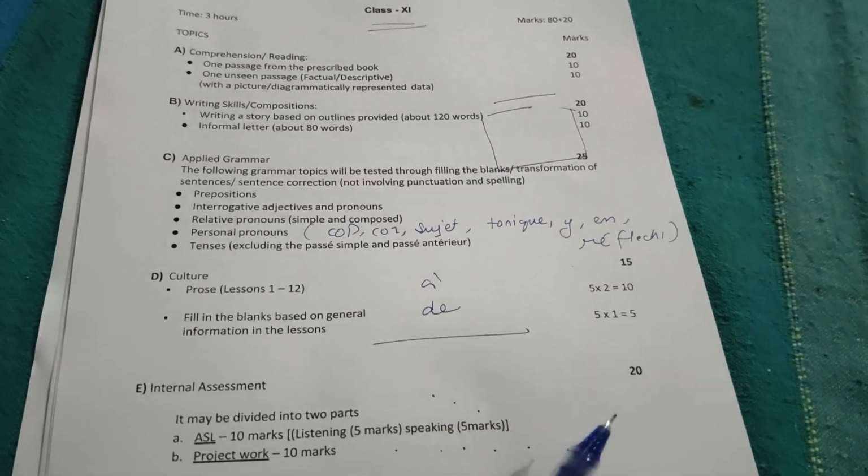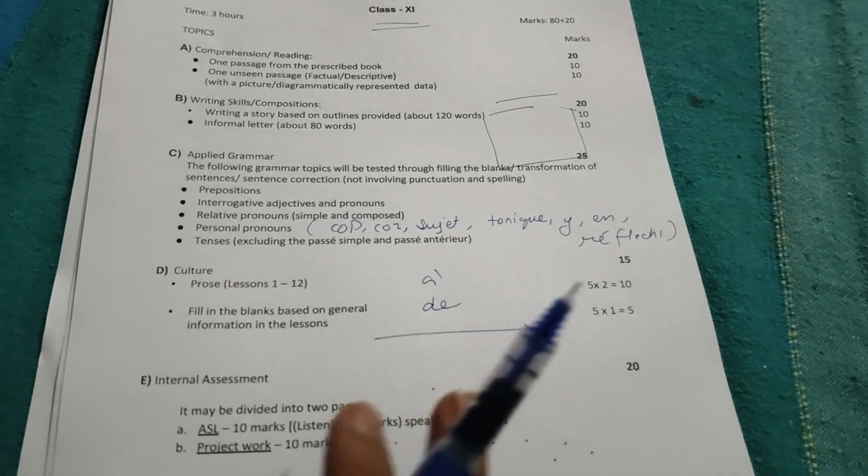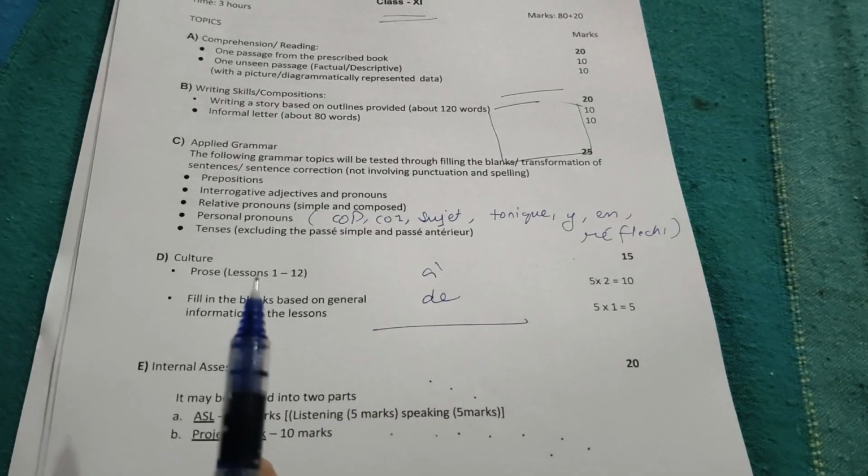And yes, subjunctive is also a part of it now. In 10th, subjunctive is a separate question, but certainly subjunctive is a part of tenses now, so you would have to prepare accordingly.